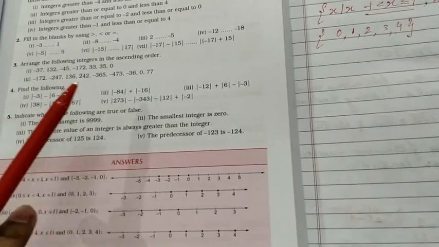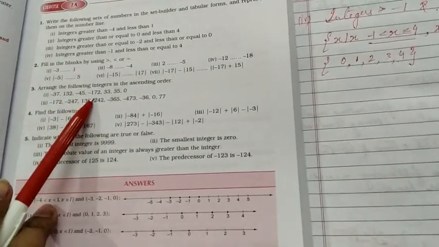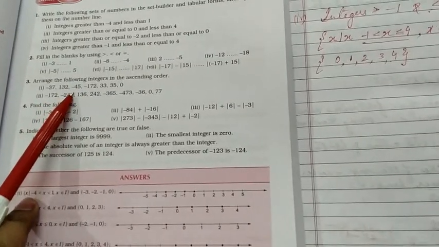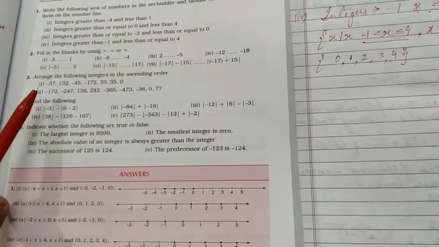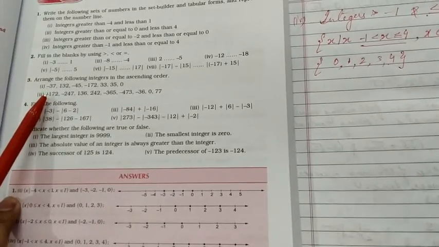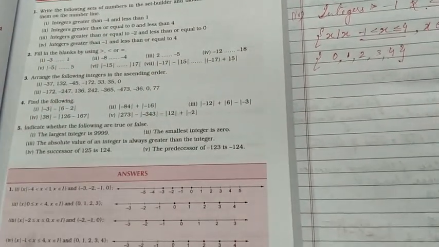So for writing in ascending order, you will start with the smallest number, that is -172, then -45, then -37. As I told you, नंबर बड़ा है लेकिन माइनस साइन है उसके आगे, तो वो नंबर छोटा हो जाएगा. Okay, and then 0 and then you write the positive numbers. So you can do this.